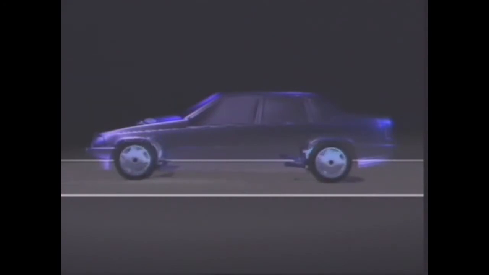The relationships between the steering system, the wheel positions, and the suspension system form what is called the steering geometry. These relationships must always stay within manufacturer specifications.